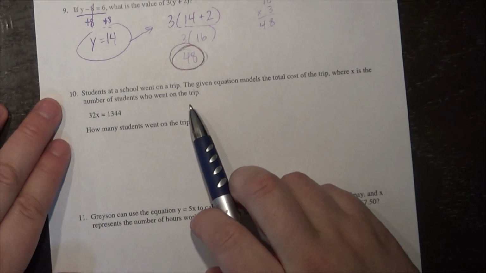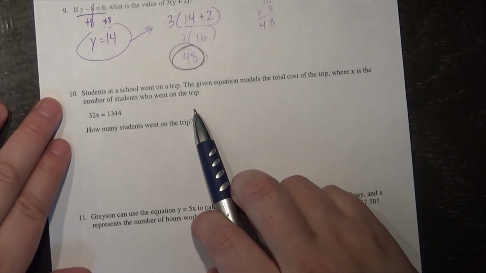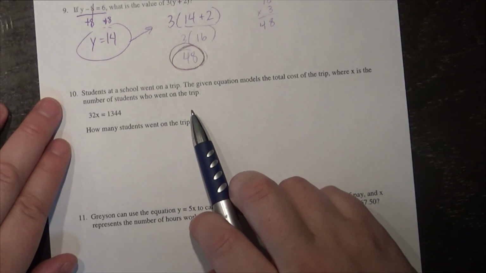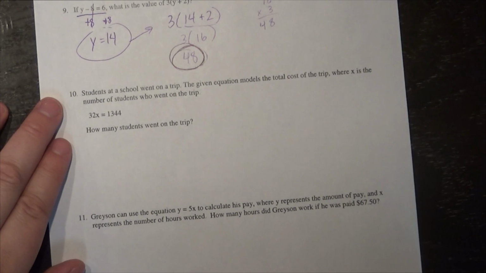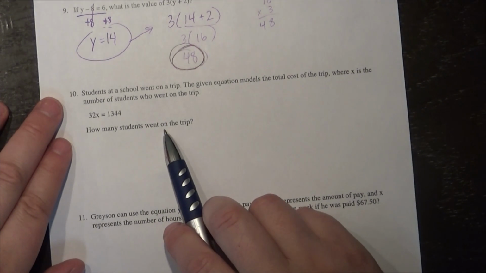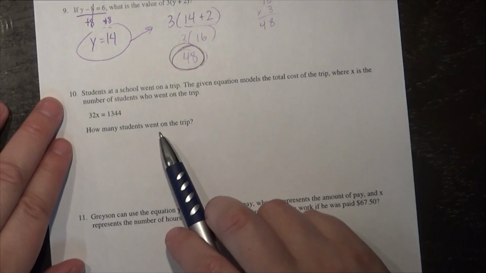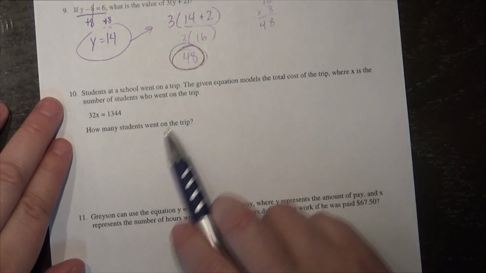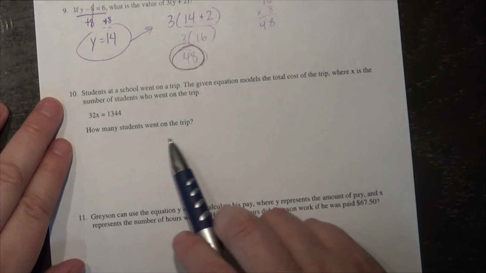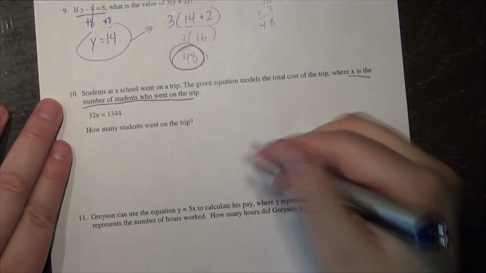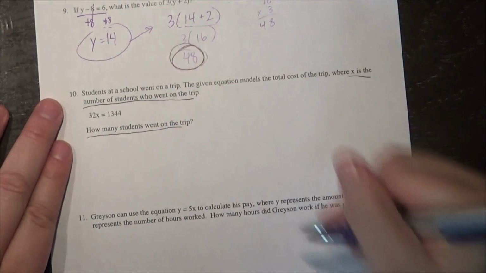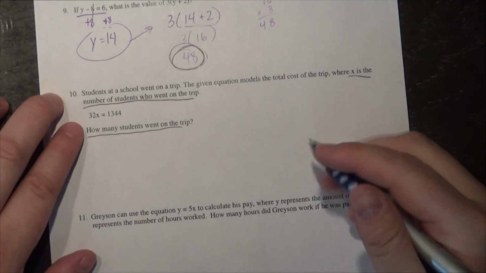Let me go over here now to number 10. Students at a school went on a trip. The given equation models the total cost of the trip, where x is the number of students who went on the trip. 32 times x equals 1,344. How many students went on the trip? So this one, although it may seem difficult because of the words, we know that x is the number of students who went on the trip. And we want to know how many students went on the trip. So we're really just solving for x.